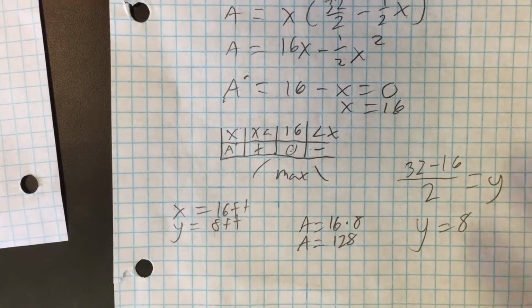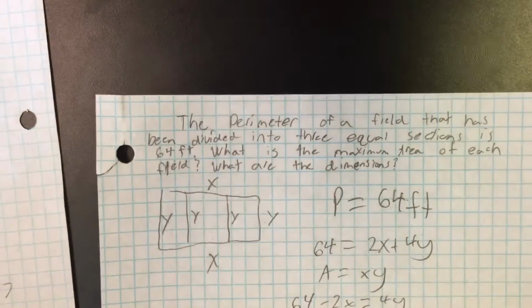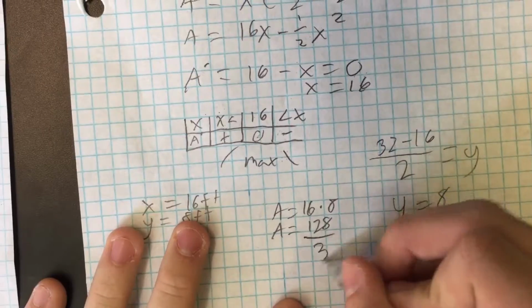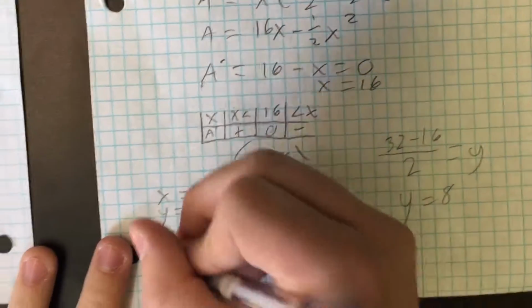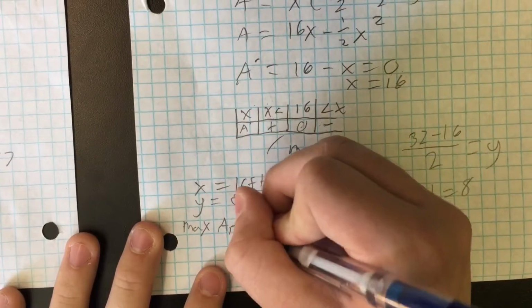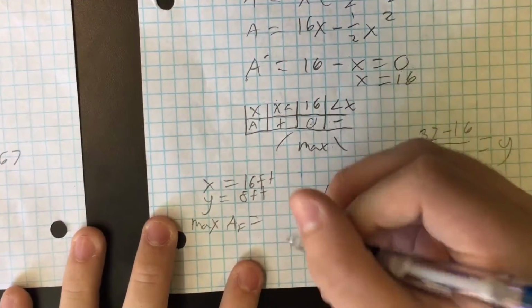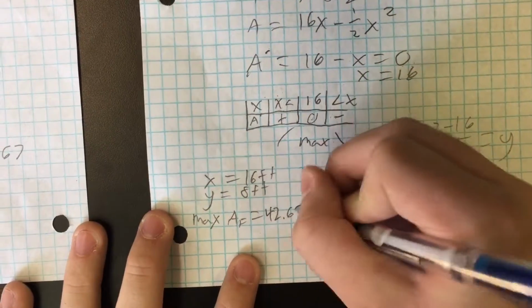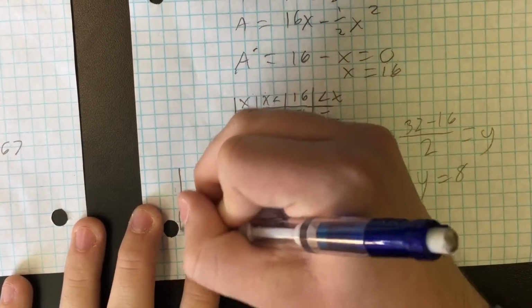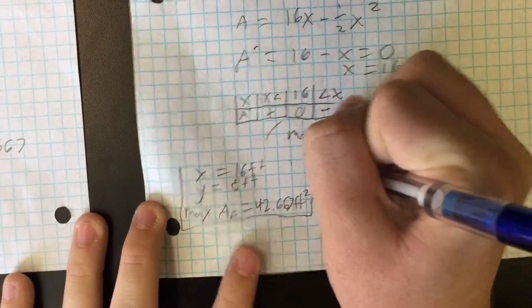But now the problem didn't ask for the area of the full, it asked for the area of each separate field, so we're going to have to divide 128 by 3, and that's going to give us the maximum area of the fields is going to equal 42.667 feet squared, because it's an area, and that's going to be the answer.